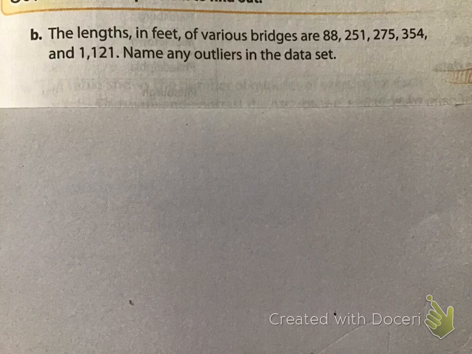Let's find where our median is. We've got 1, 2, 3, 4, 5 numbers. Yay! So we got 5 numbers. That right there is our median. It's kind of hard to see, so I'm going to put it right there. The one right in the middle makes it a little difficult now because this is going to be our Q1 and this is going to be our Q3.